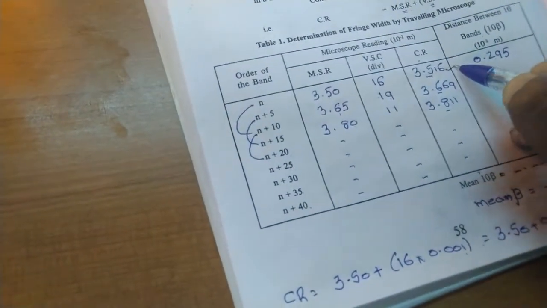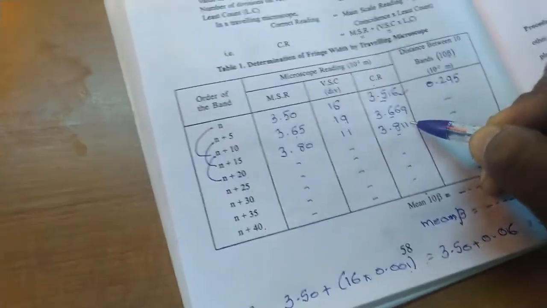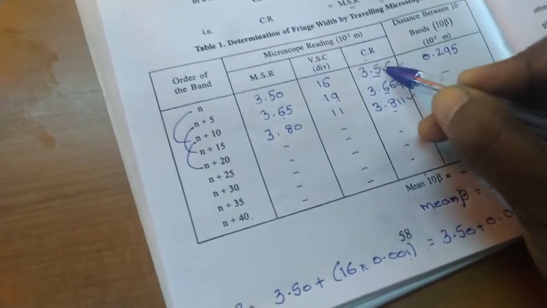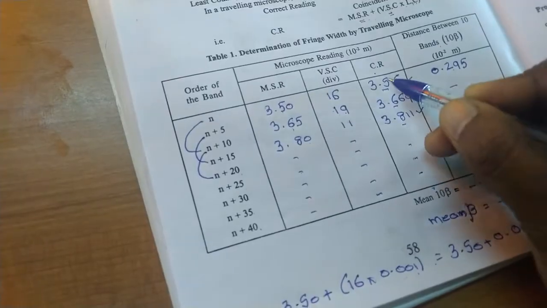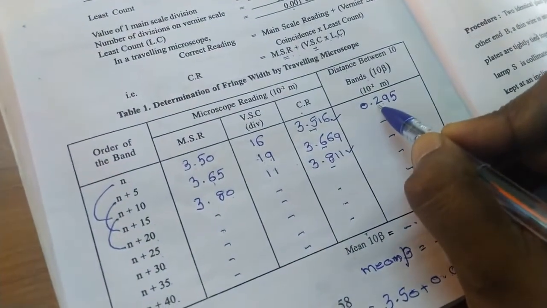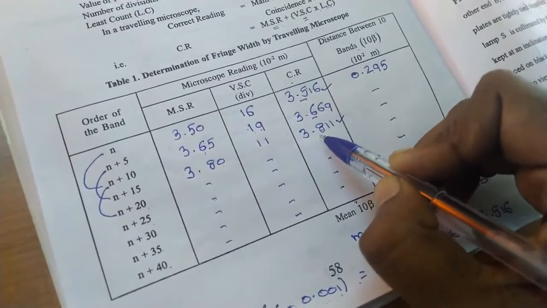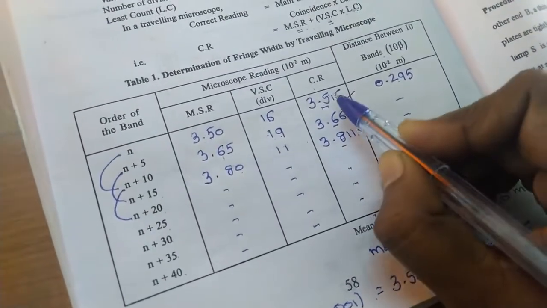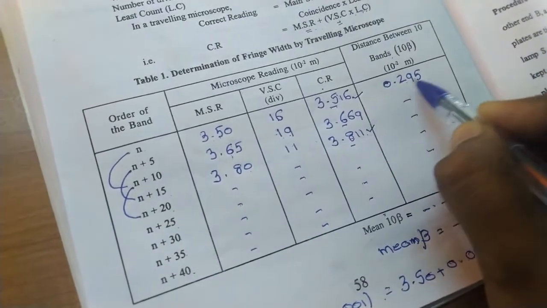How will you do? This is the distance of nth band. This is the distance of n plus 10th band. So if you find the difference between these two values of CR, you will be getting the distance between 10 fringes. Right? So I need to calculate 3.811 minus 3.516. That will be my first value.